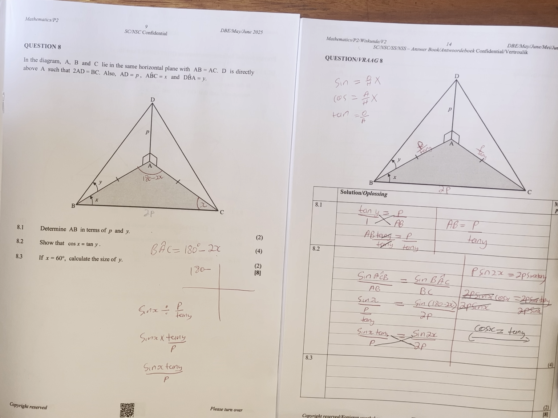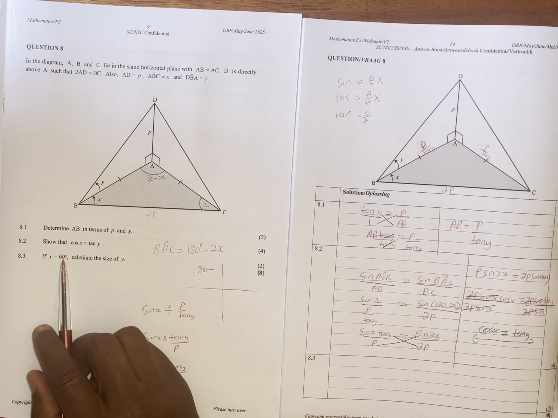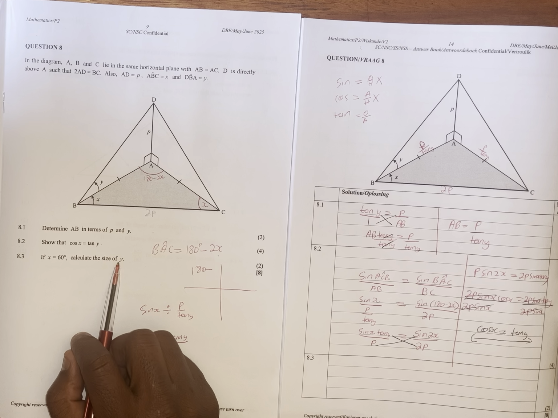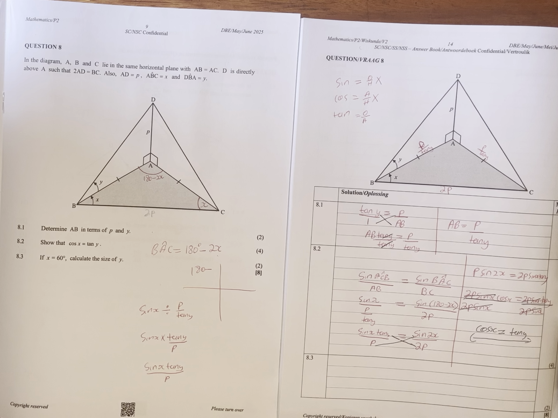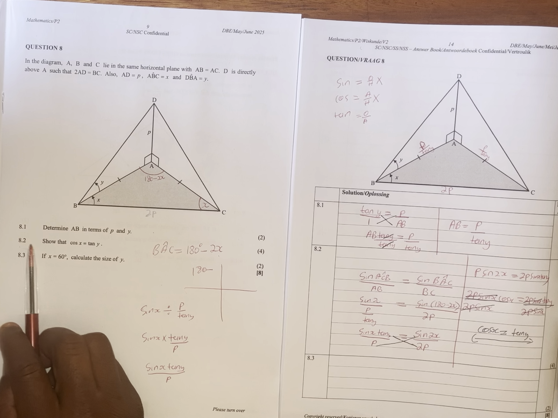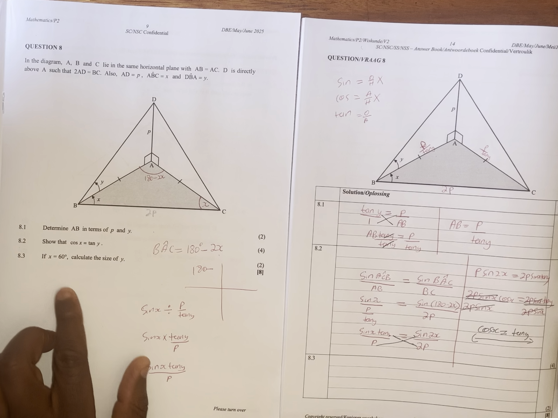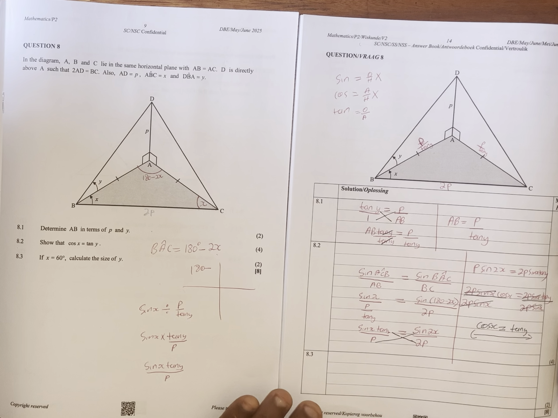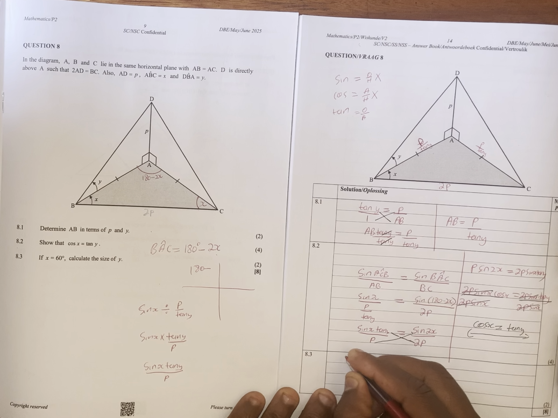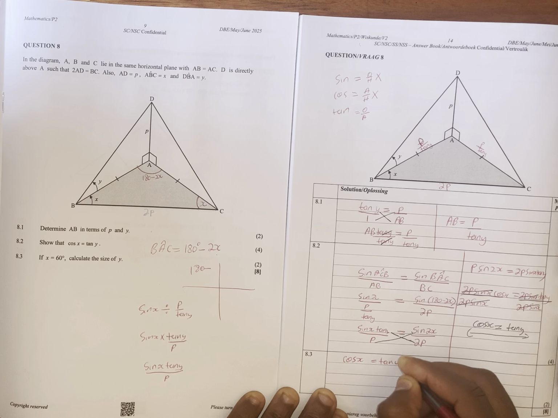So let's move to 8.3. For 8.3, if x is equal to 60 degrees, calculate the size of y. To calculate the size of y, it's very easy. Since you have shown that cos x equals tan y, you come here and do the substitution, because you are told that x is equal to 60. So my equation here is cos x equals tan y.